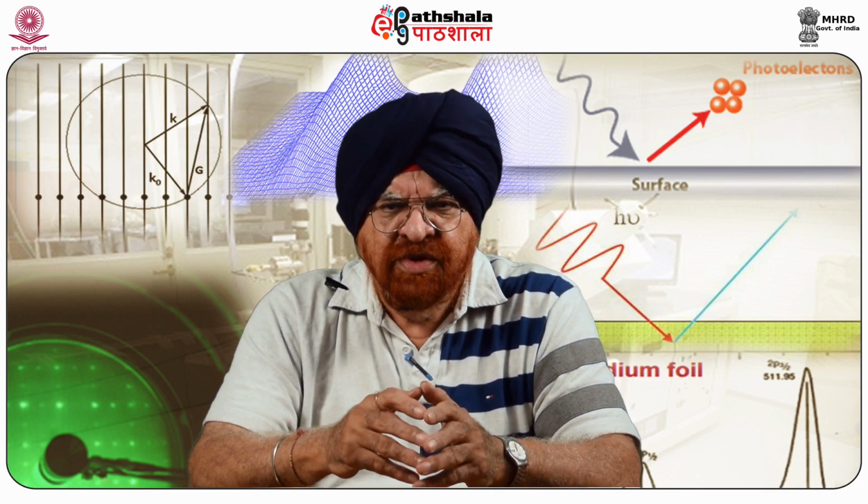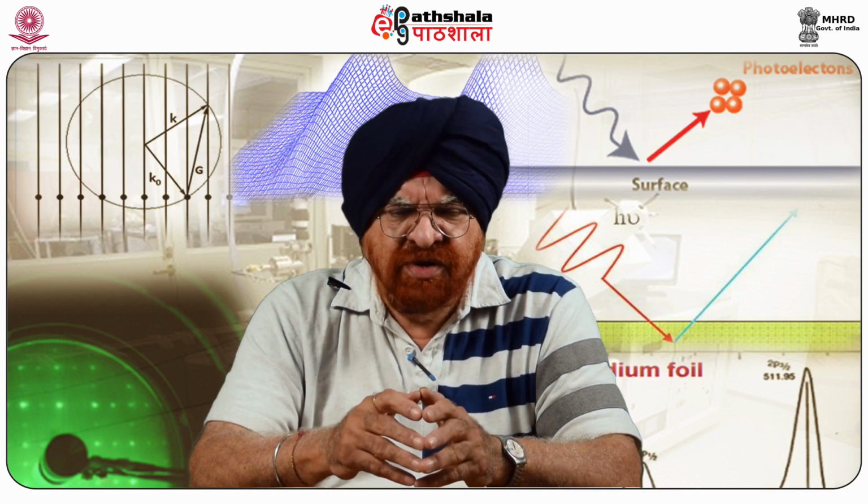Elemental identification and quantification of any element from lithium to uranium can be done using ESCA. I had said that the usefulness of this spectroscopy is that it can detect elements from very light ones like lithium to very heavy elements like uranium with great ease. Sensitivity also is of a very high order.